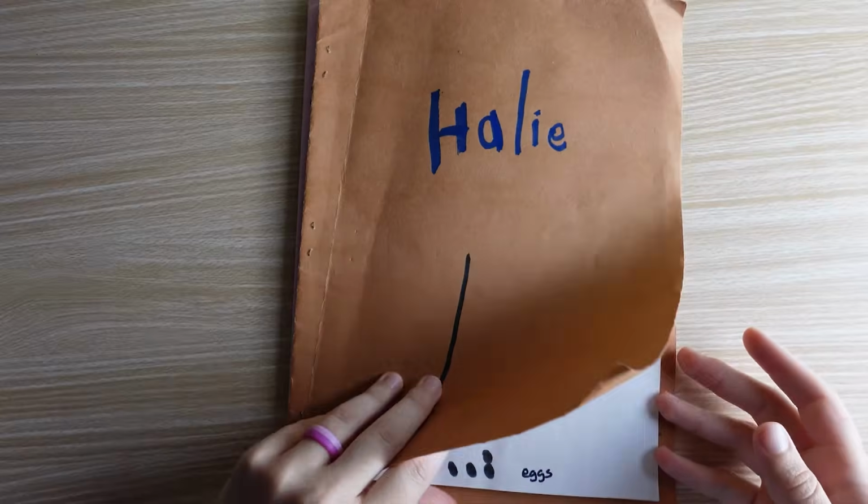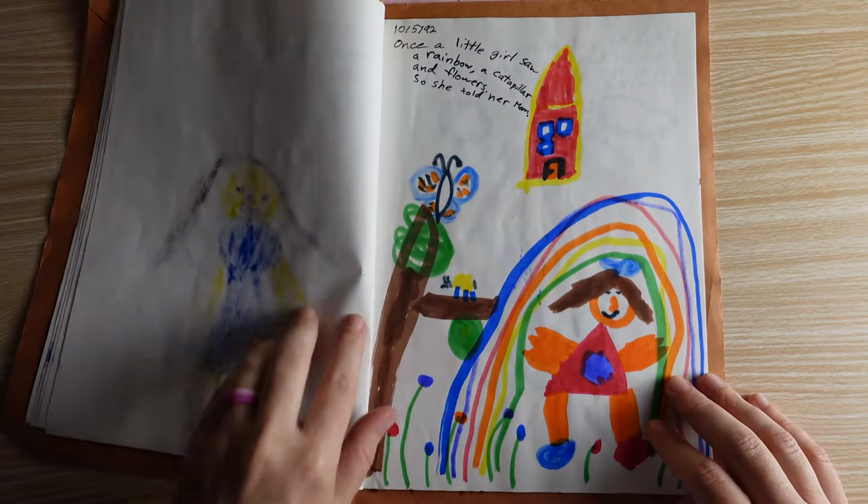So what was your favorite thing to draw as a kid? I recently discovered that mine was butterflies, and I drew butterflies all the time, and I guess I just forgot, and I realized that I don't draw them enough anymore, so I'm trying to get better at that.